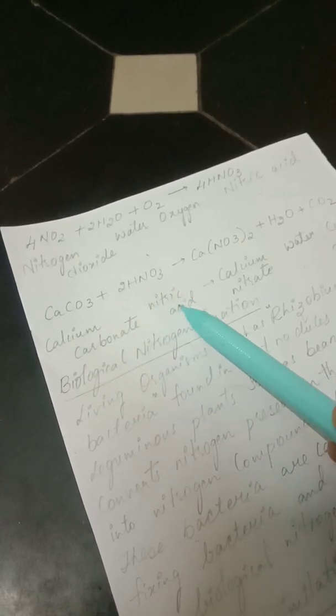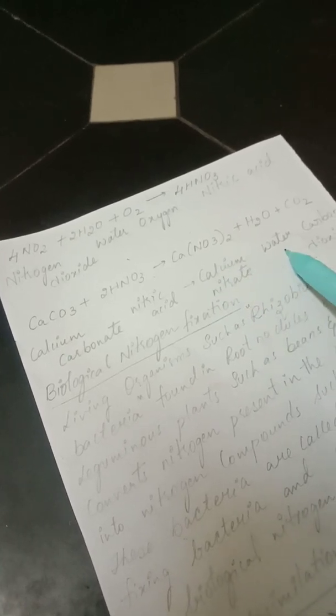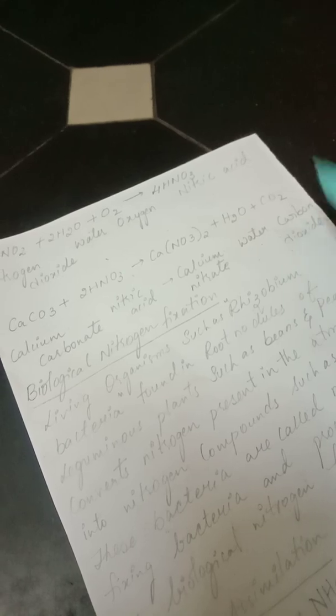And the last one is calcium carbonate. It's CaCO3, which combines with nitric acid and gives rise to calcium nitrate, water, and carbon dioxide. You can see the formula of calcium carbonate, CaCO3, which is getting combined with 2HNO3, which gives rise to calcium nitrate, that is Ca(NO3)2, plus H2O water and CO2 carbon dioxide. This is about atmospheric nitrogen fixation.